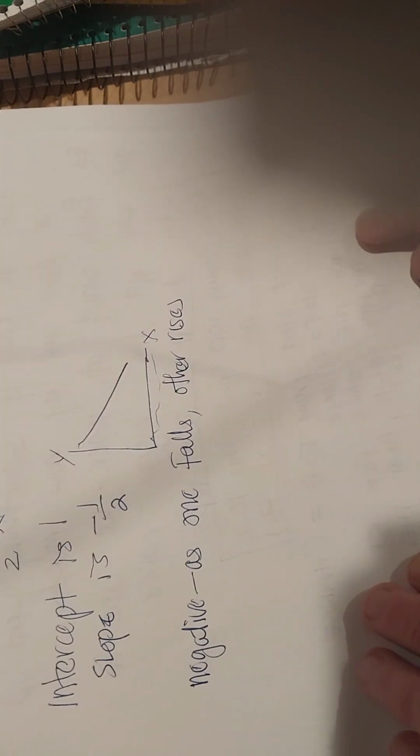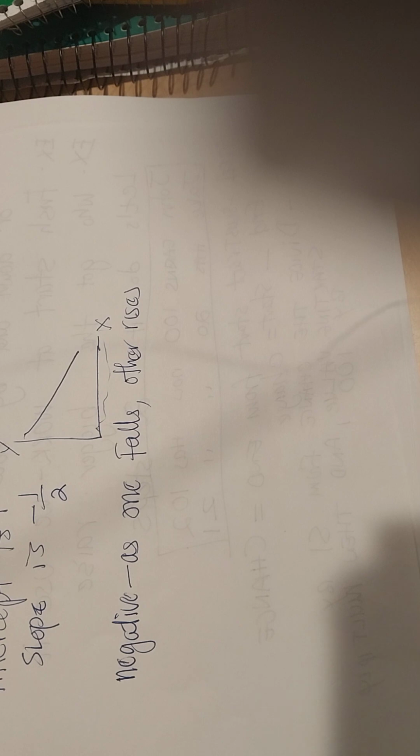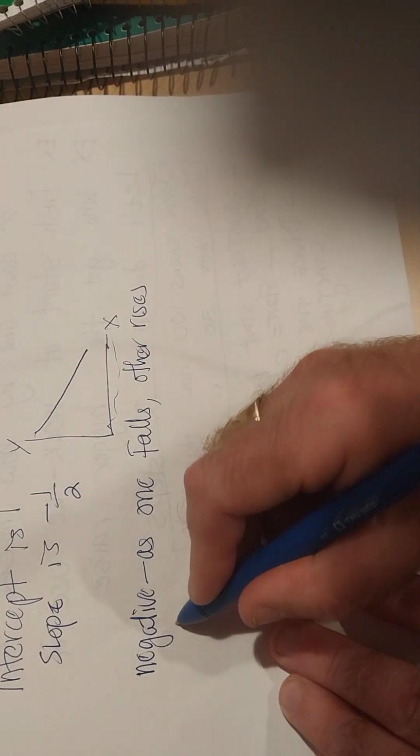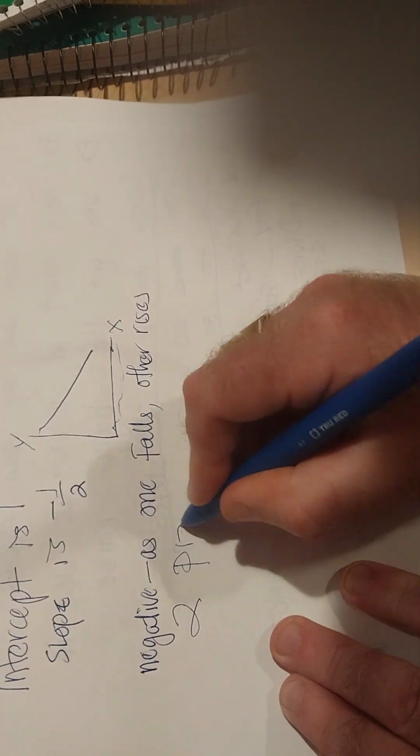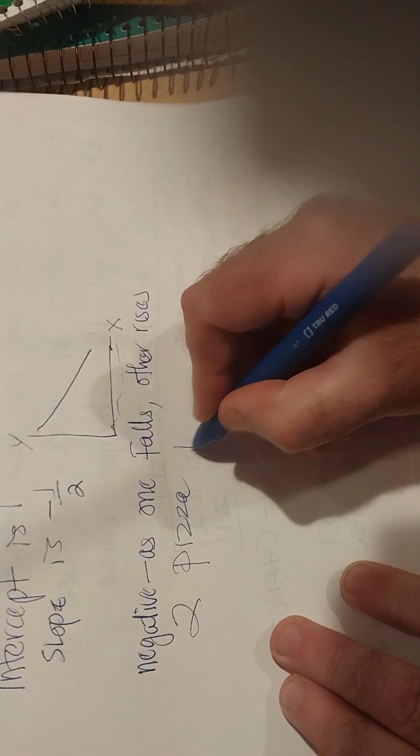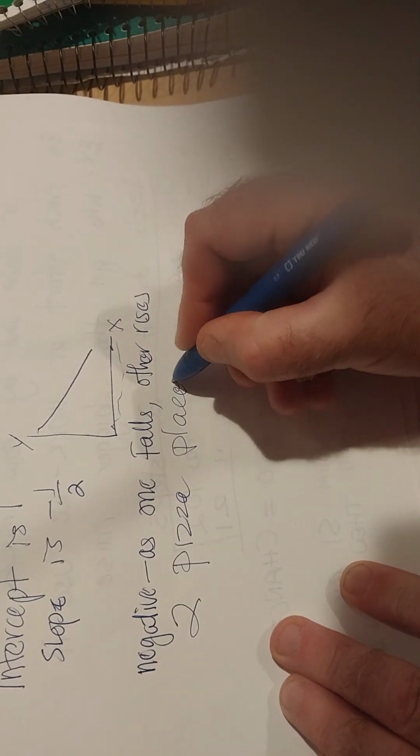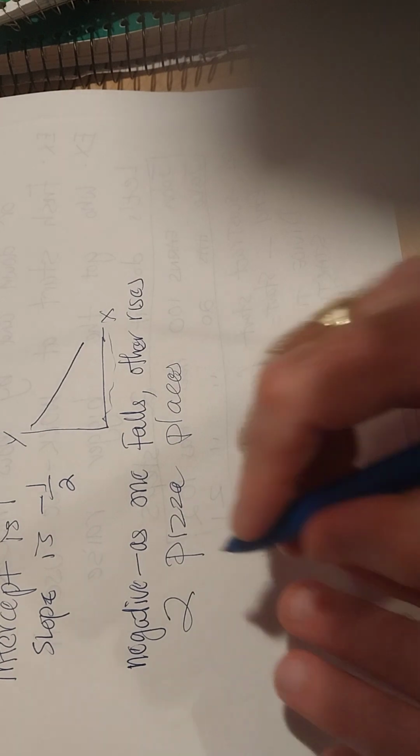So, as I said, this is what we call a negative slope. And I like pizza. And I thought to myself, you know what? Let's make this really, really straightforward. Let's say you've got 2 pizzerias in your town, and you're not really sure which one you want to go to.